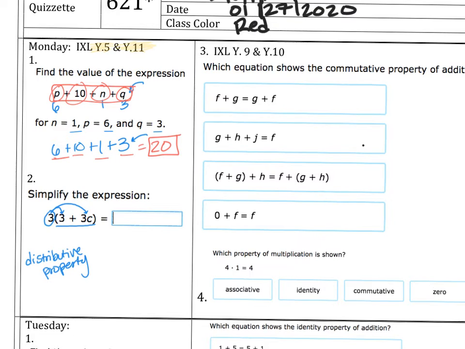So 3 times 3, or 3 multiplied by 3, is 9. 3 multiplied by 3c is 9c. And then the operation that's between them remains the same. So this expression, 3 times the quantity of 3 plus 3c, is now 9 plus 9c. And that would be your answer. So go ahead and draw this on the side. You can just draw like a box.